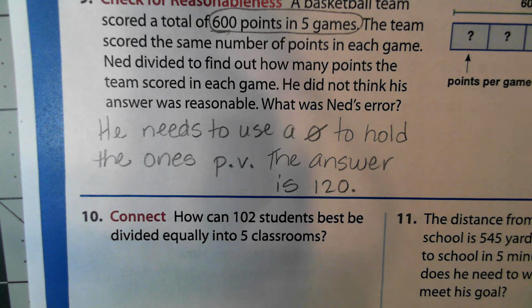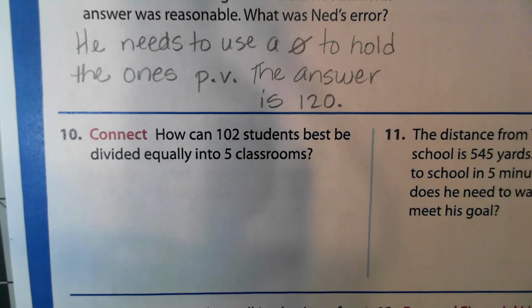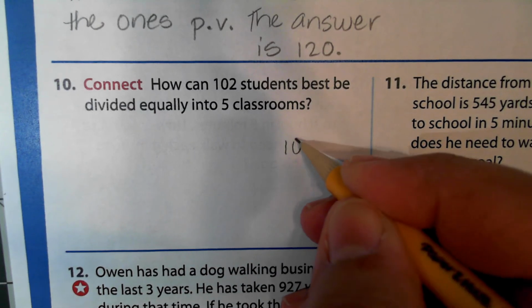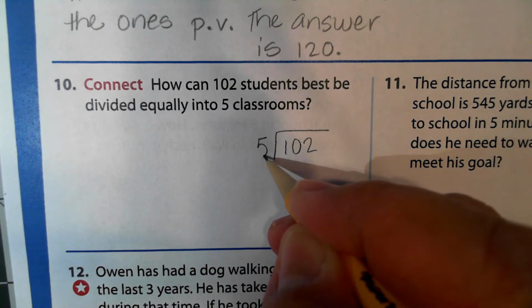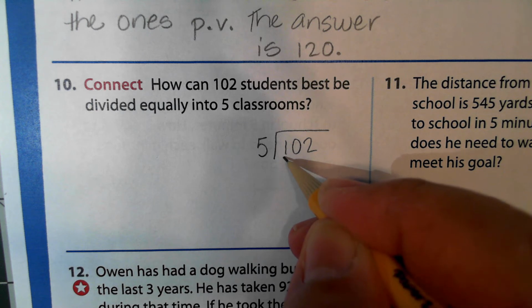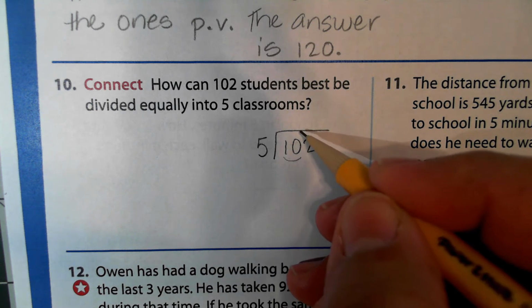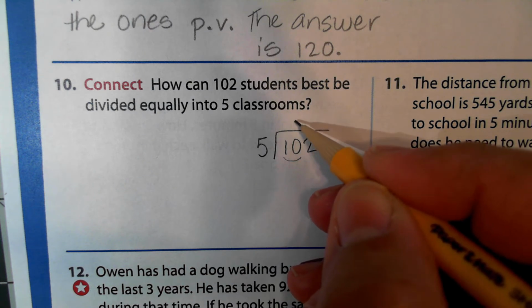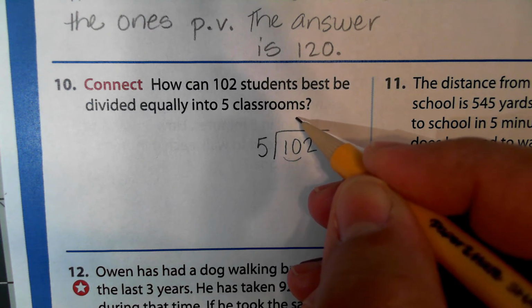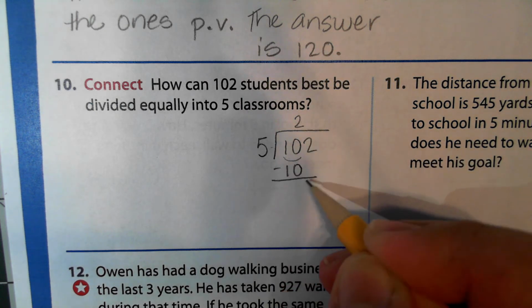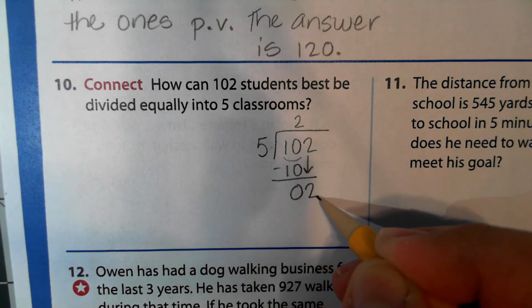Okay. Number 10. How can 102 students best be divided equally into 5 classrooms? Same way we do no matter what number it is. 102 divided by 5. Can't start dividing at the hundreds. I'm going to have to hug this number and call it a 10. So my first quotient is going to go above the 0. So 10 divided by 5 is 2. 2 times 5 is 10. Subtract. Bring down the 2.